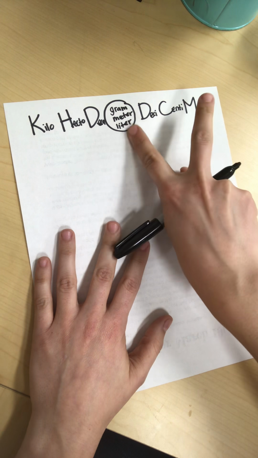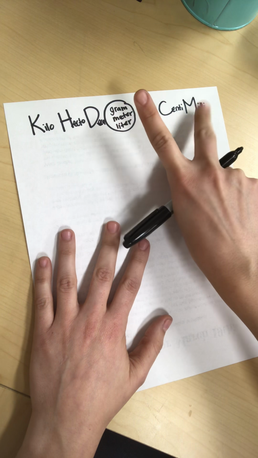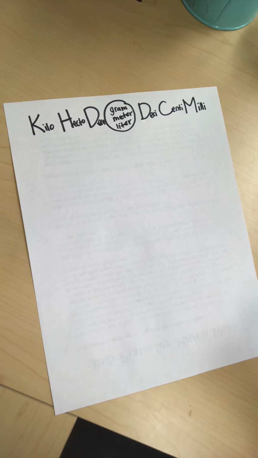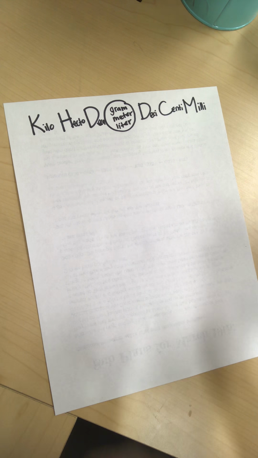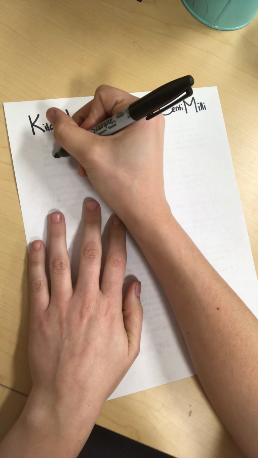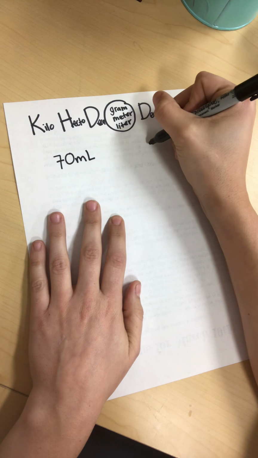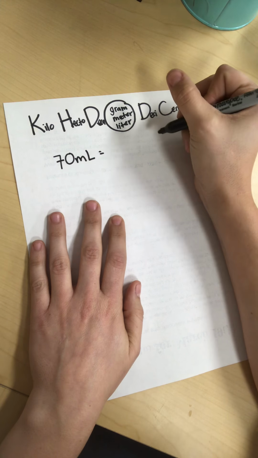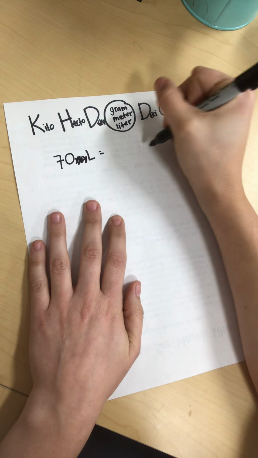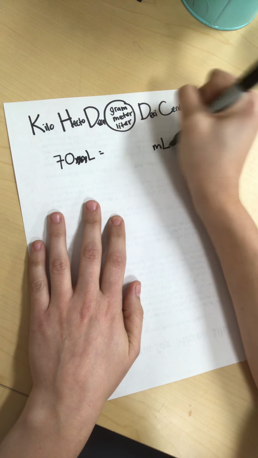Today we're just going to be converting between the two, liters and milliliters. So number 5, we just did number 5, and it was 70 liters, and it wanted the amount in milliliters.